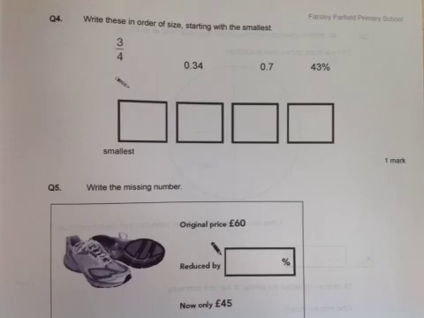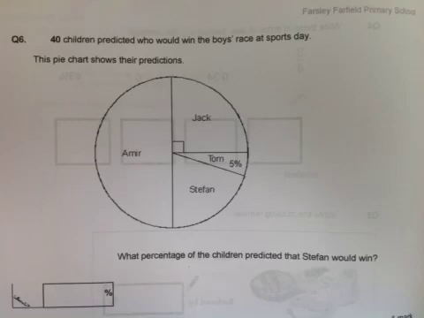Question 5 is a little bit tricky. Work out how much it's been reduced by and what fraction of the original price that is. Question 6 is showing 40 children's predictions in the form of a pie chart, and if you can realise that 1/4 of the circle represents 25%, then that's a really good start for this activity.